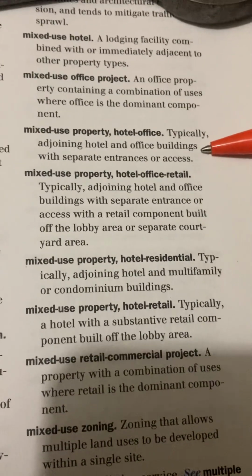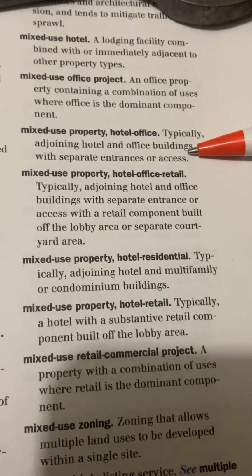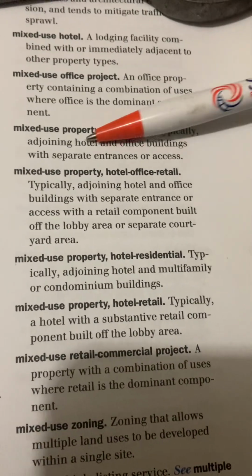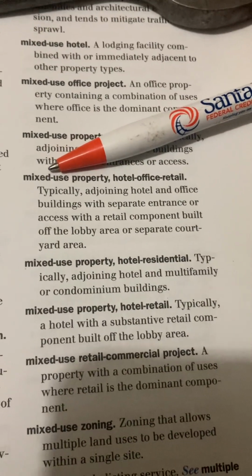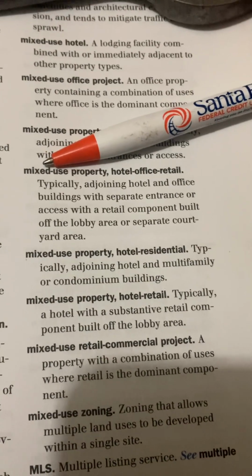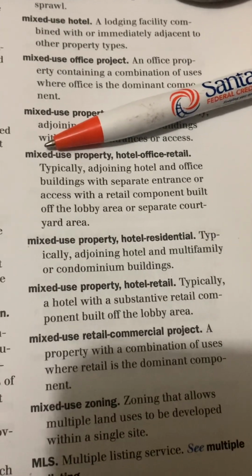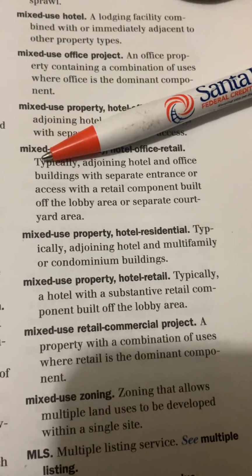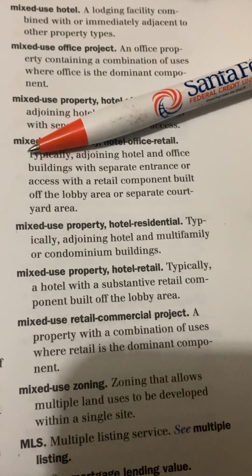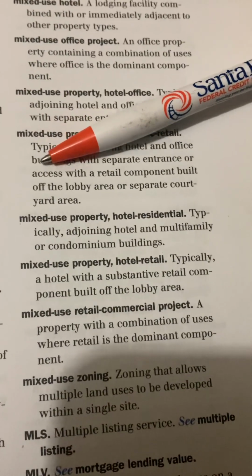Typically adjoining hotel and office buildings with separate entrances or access. Mixed-use property, hotel, office, retail. Typically adjoining hotel and office buildings with separate entrance or access with a retail component built off the lobby area or separate courtyard area.